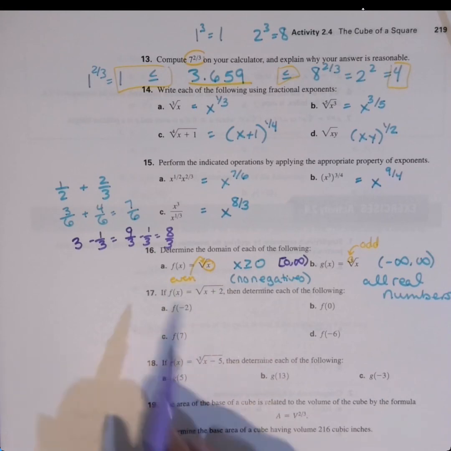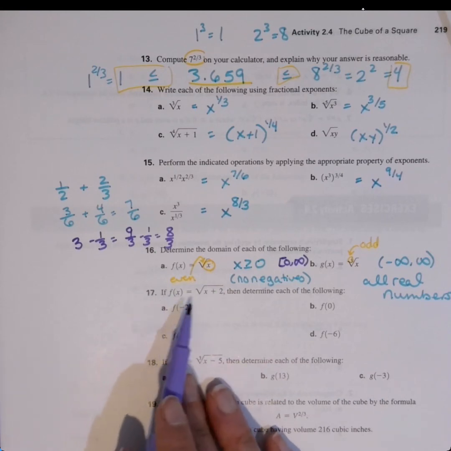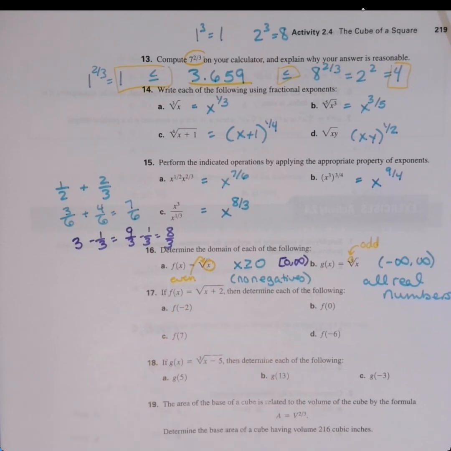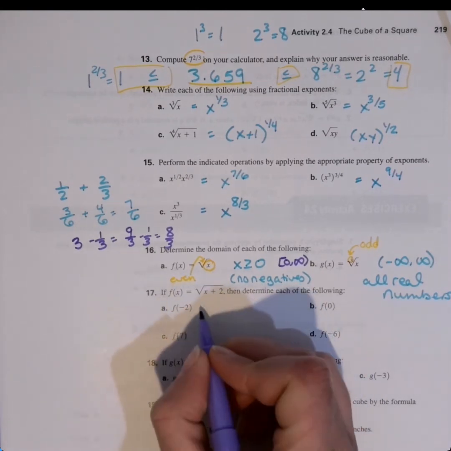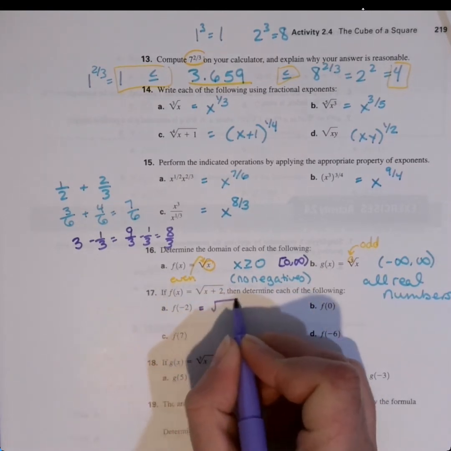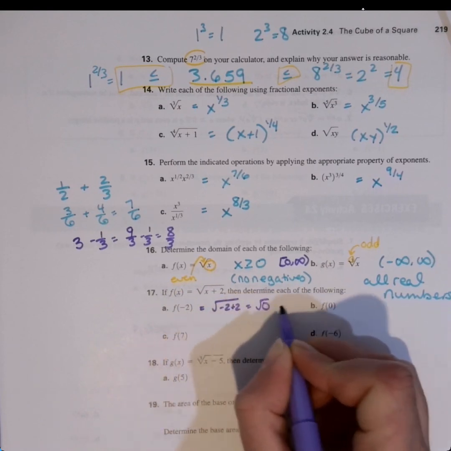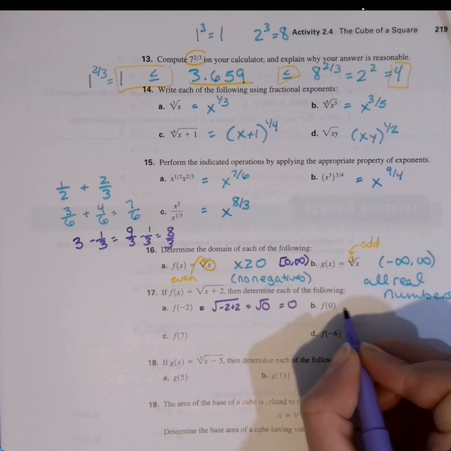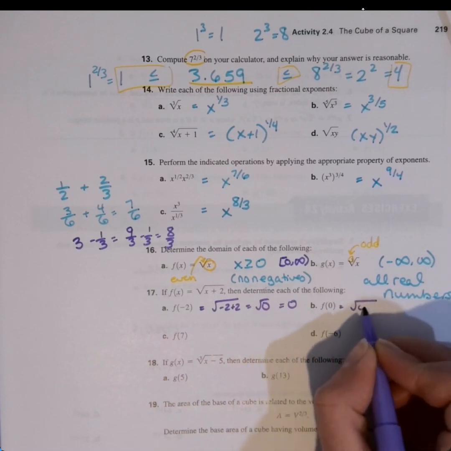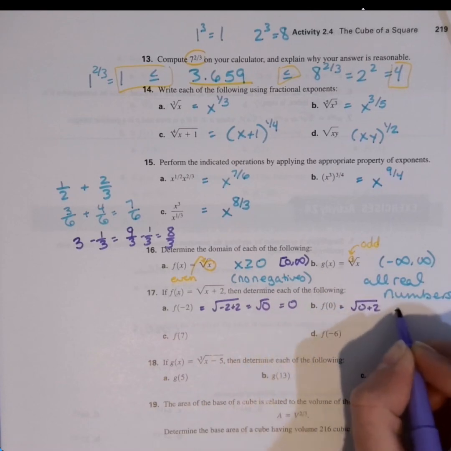All right, so we've got a new function, square root of x plus 2. Put some inputs into it. So in the first one, this is the square root of negative 2 plus 2. That's the square root of 0. That's 0. The next one, plug in 0, square root of 0 plus 2. That's the square root of 2.